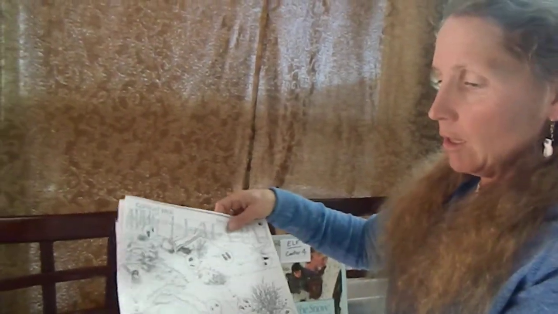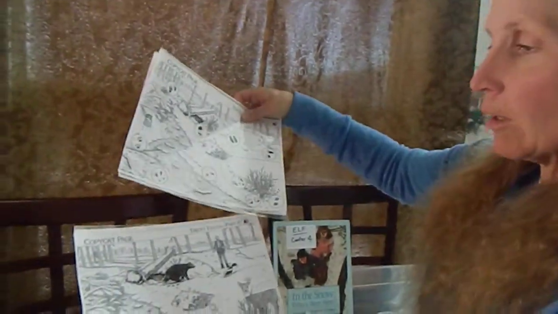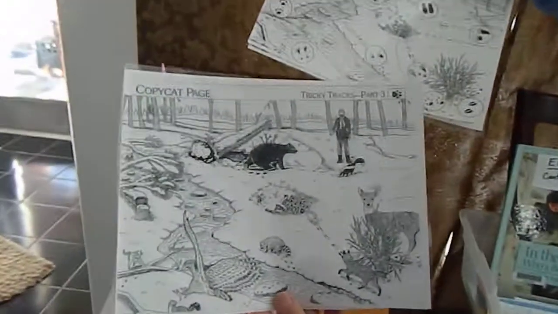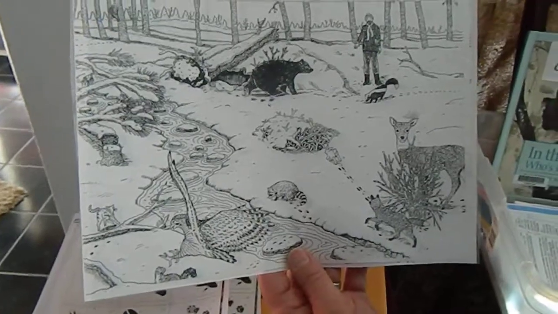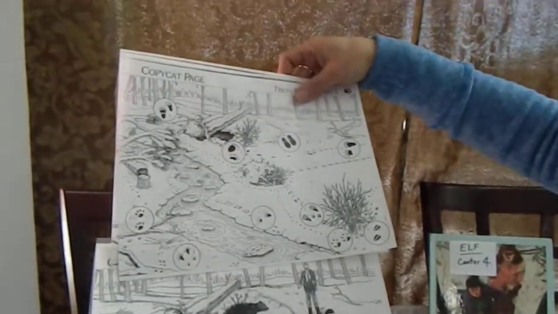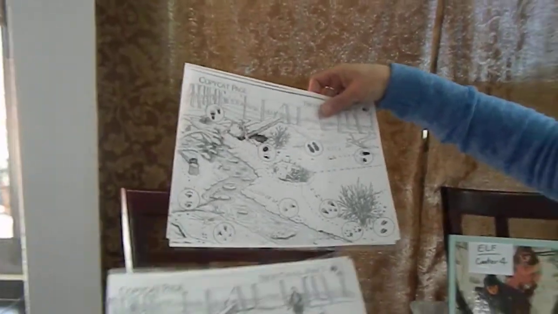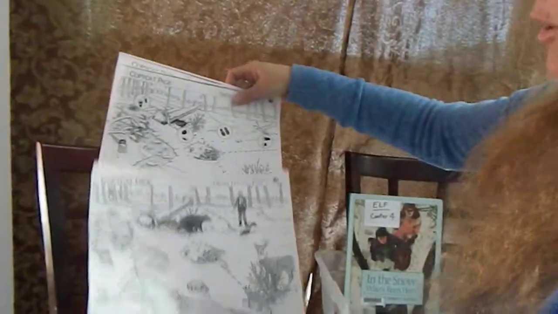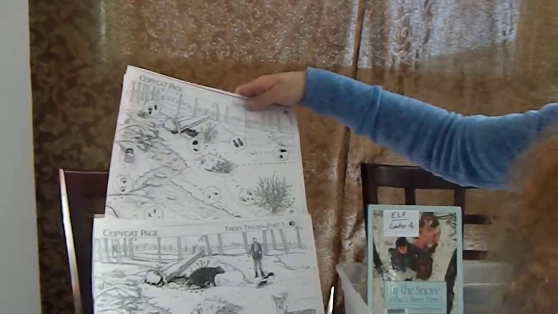So you'll have to use some very scientific investigation skills as the coordinator of this center, and students will as well. But giving you some more clues is copycat page part 3, which puts the animals in the same location as those little circles. So it's kind of a key. Yeah. So where there was a bear track with a circle, now there's a bear, for instance.